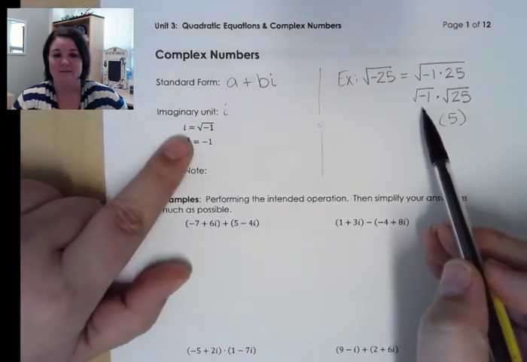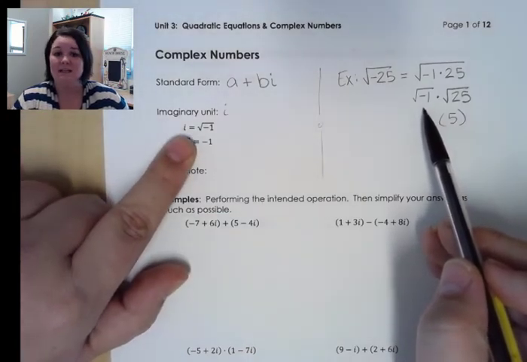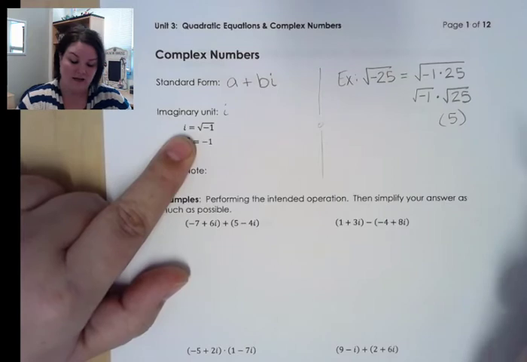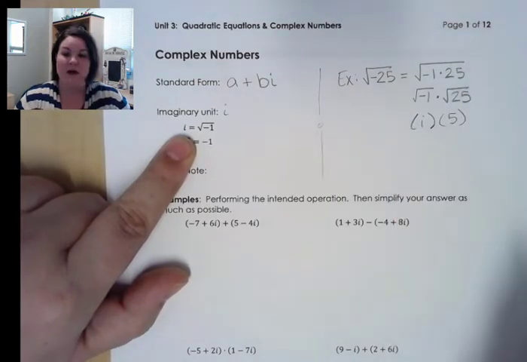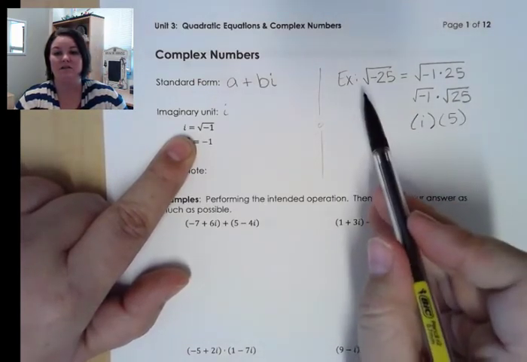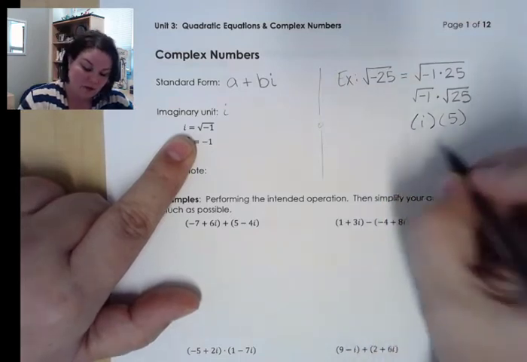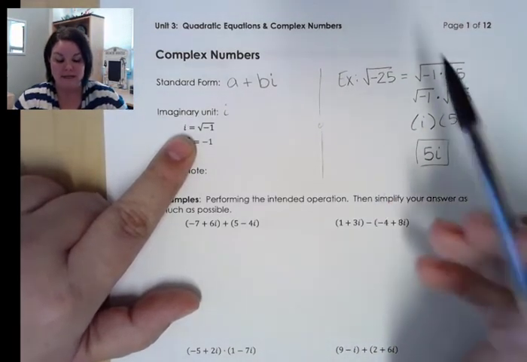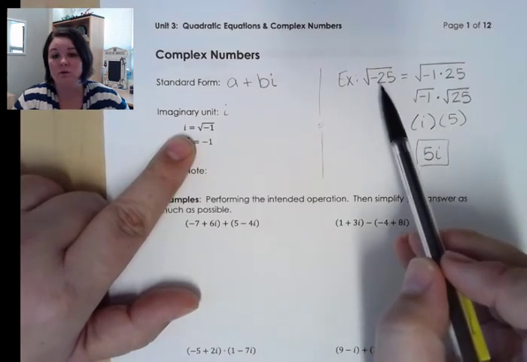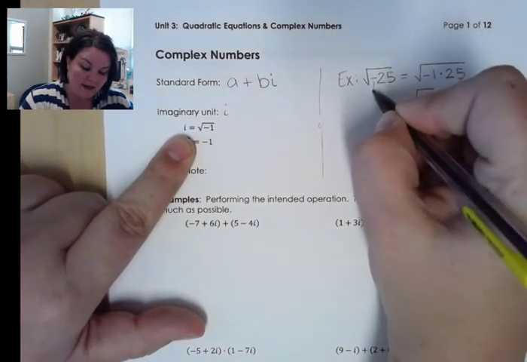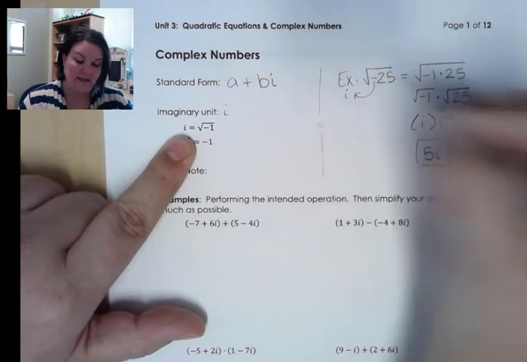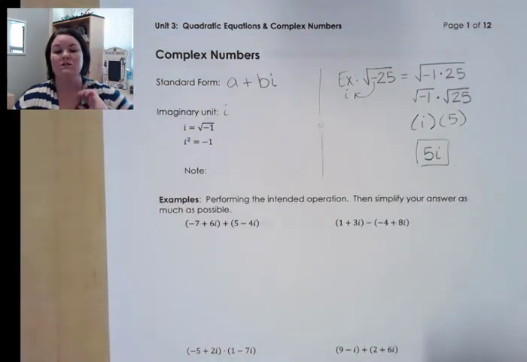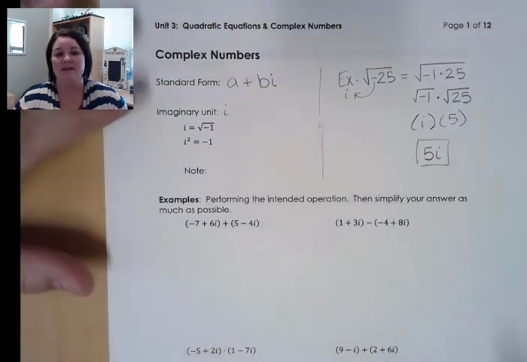So that's where i comes in. We are saying that i is the same thing as the square root of -1. Okay, so that way we can simplify something like the square root of -25. We would just get 5i. Okay, so anytime you see a negative under a square root, you can think about just pulling that negative out as an i. Okay, and that's what we want to do anytime we're dealing with negatives under radicals. We want to make sure we pull that negative out as an i.